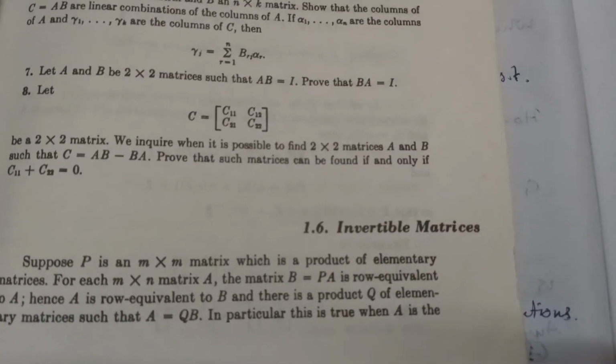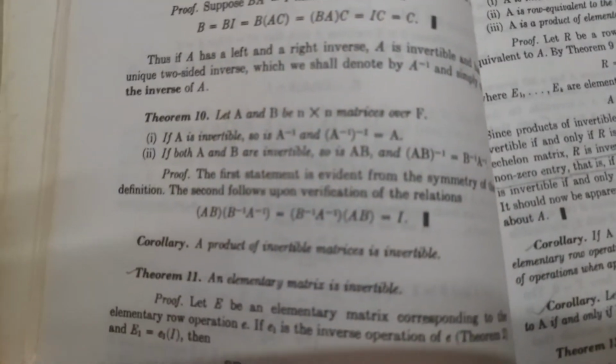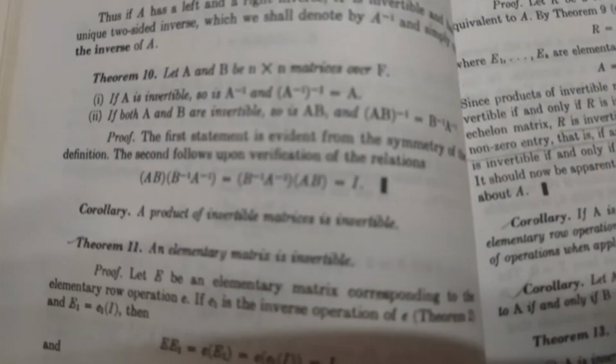In this section it is discussed about the invertible matrices. I am not going in detail what is an invertible matrix and what are the elementary properties of the invertible matrices. All you know.